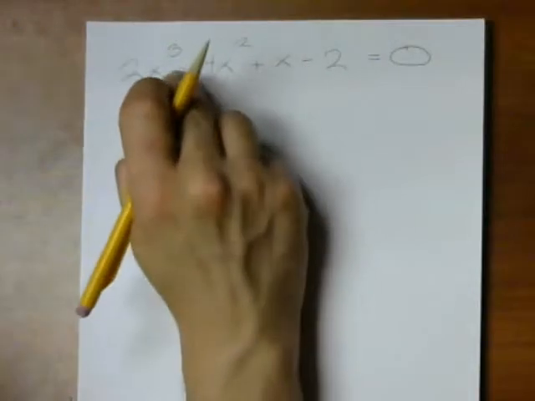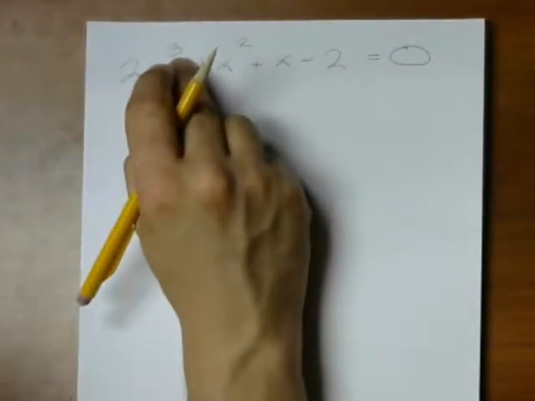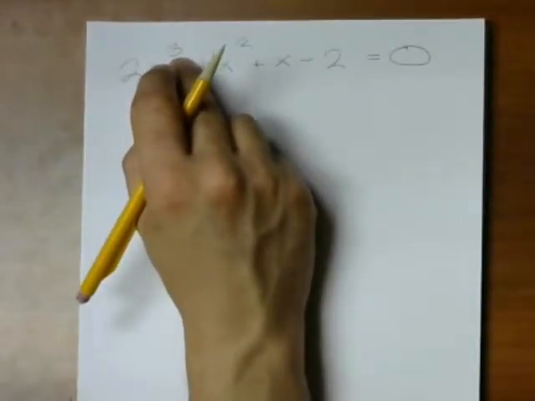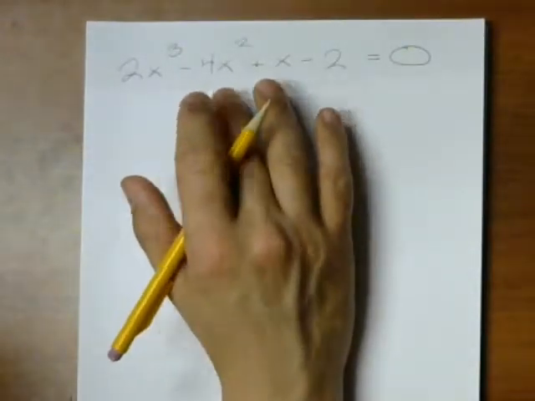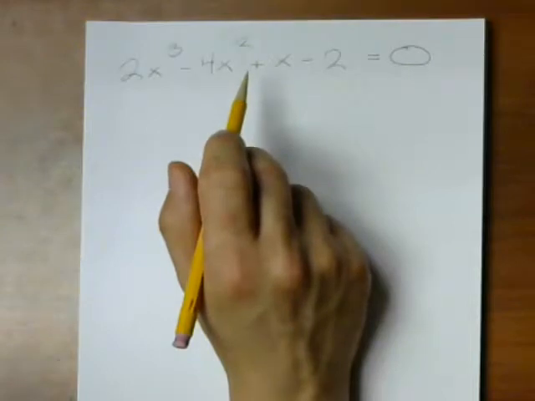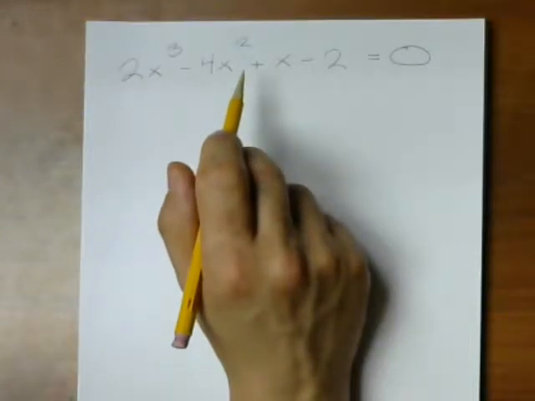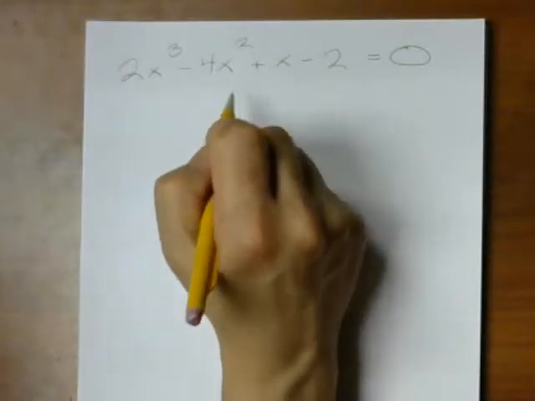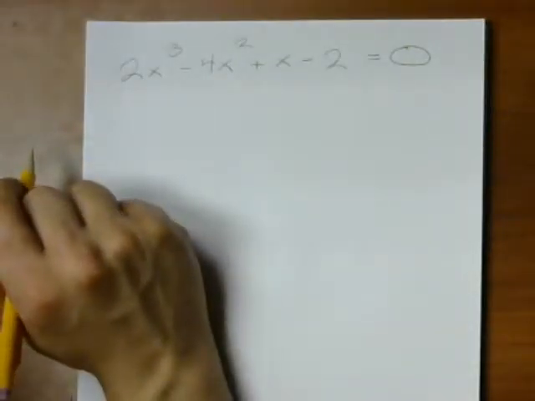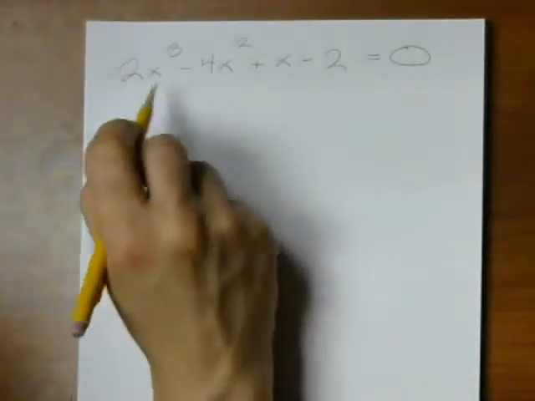Oh no, we have a cubic. Might be scary at first. Do we have to go back to our cubic formulas? The answer is no. What we can do is look at this as two pieces. And what do I mean by that? I mean, if I divide it up right here, I'm going to notice something.